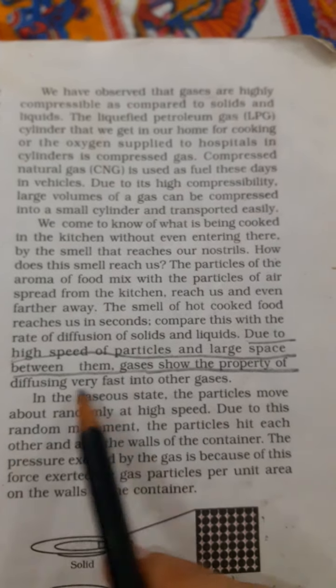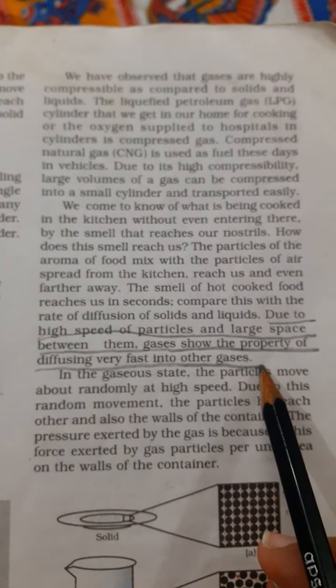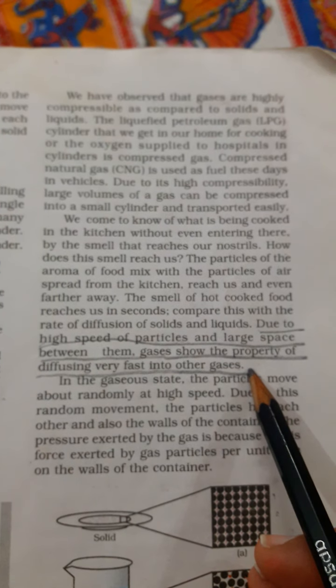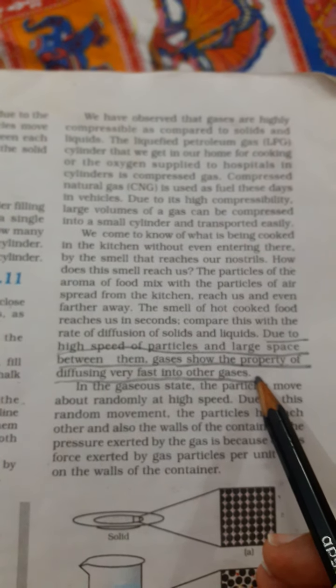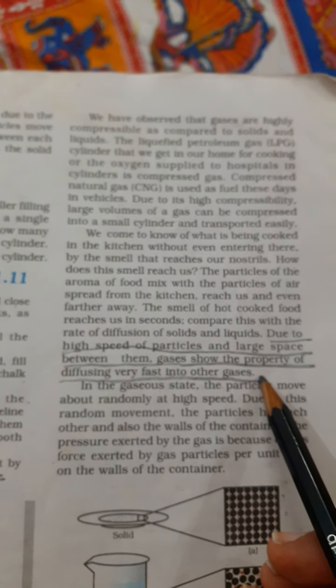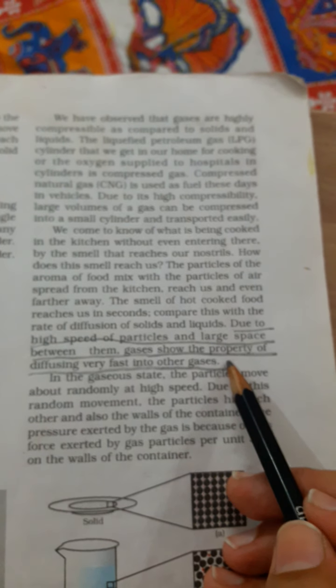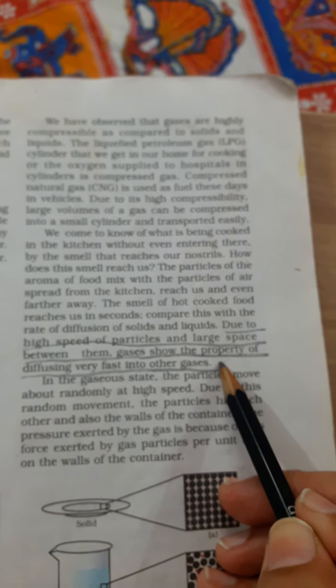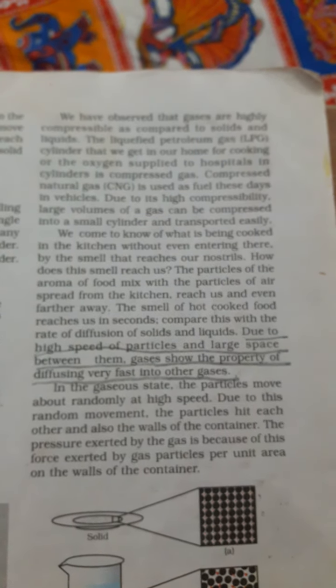Gases show the property of diffusing very fast into other gases. This we have discussed in the differences between solid, liquid and gas. The property of diffusion is very rapid in gases because the particles are very far apart. They have very large intermolecular spaces, so they move very fast and diffuse rapidly.